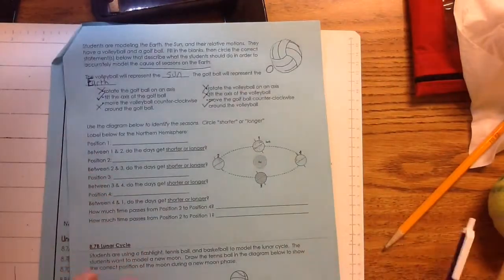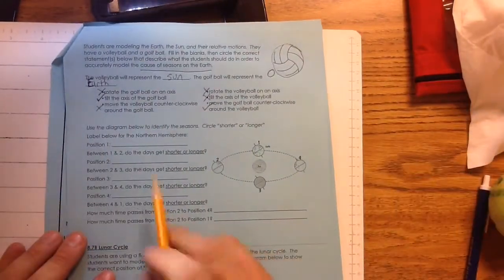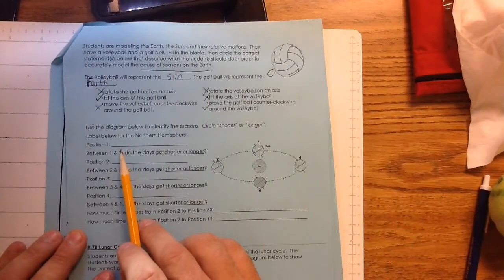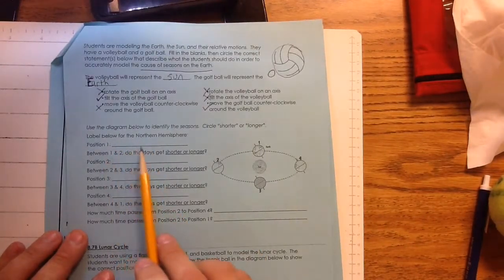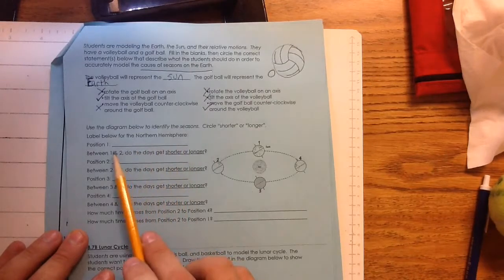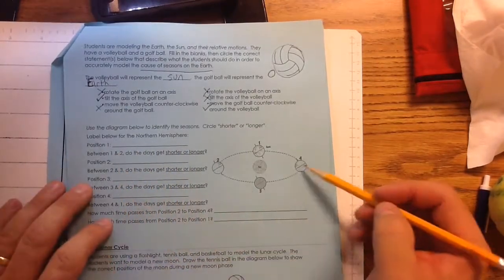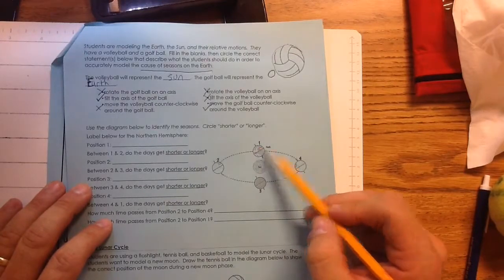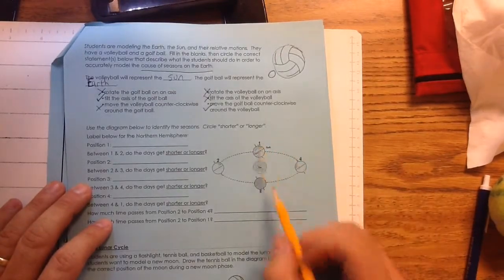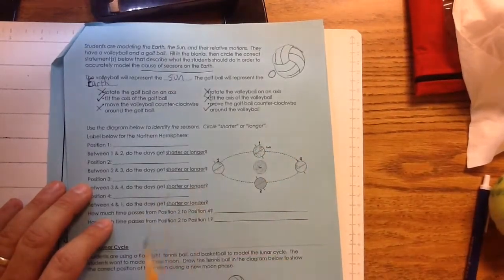All right. Looking at this picture now, we're going to basically use the diagram to answer these questions, okay? So label below for the northern hemisphere, position 1. Well, I'll tell you what, before we answer that, one thing I want you to do is always find summer and winter first.